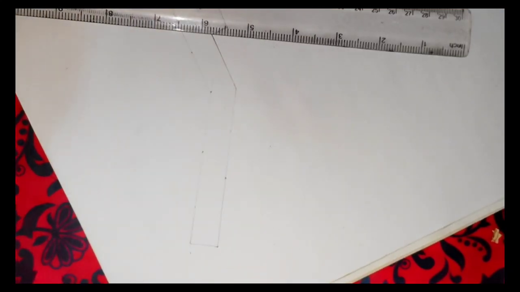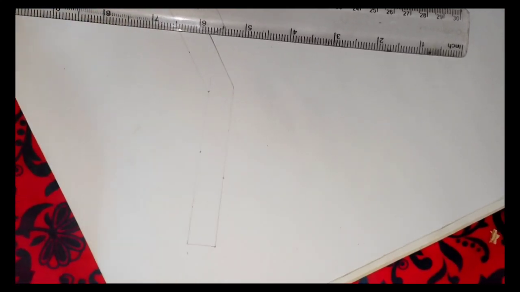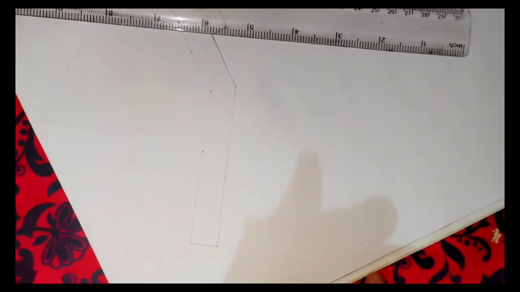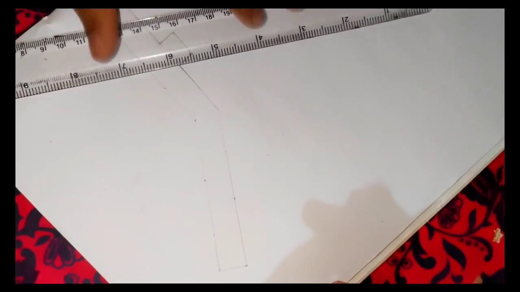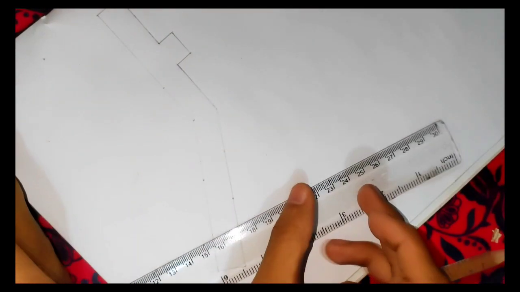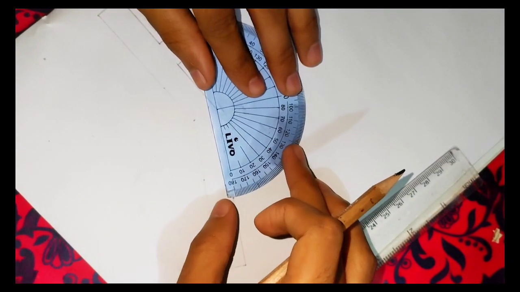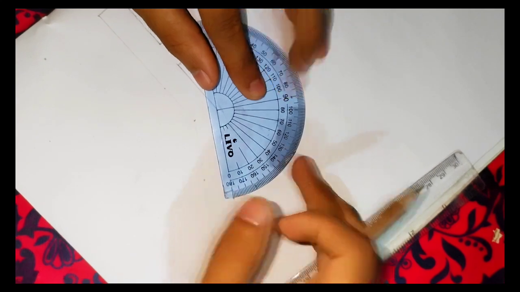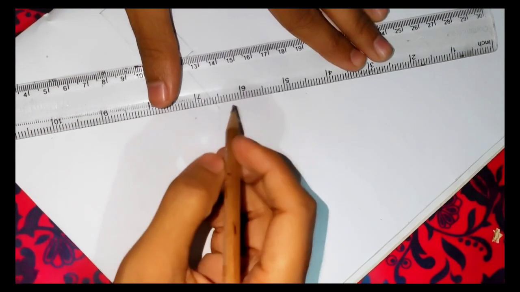Okay, now what should we do? We should draw the auxiliary view of the drawing. And now where should I draw this? I will draw this in here to show the inclined surface. For doing this, first of all I have to draw a perpendicular. To draw this, and for perfection I'm using this and I'm taking 90 degree to draw the perpendicular.